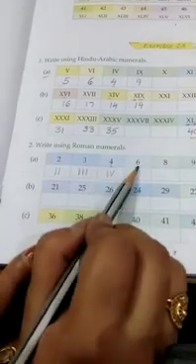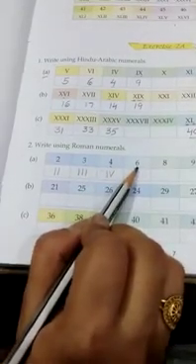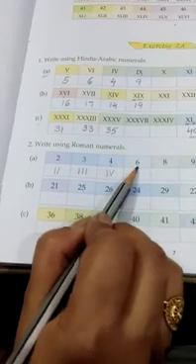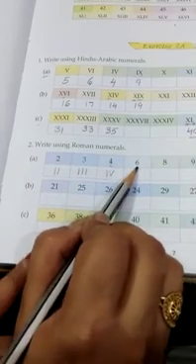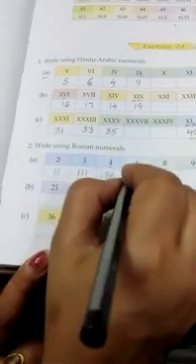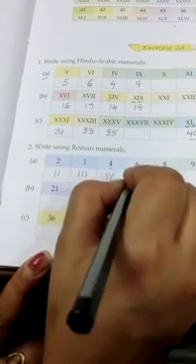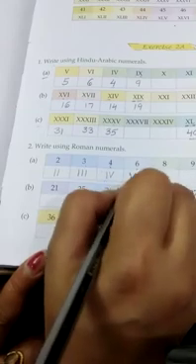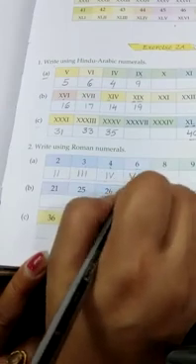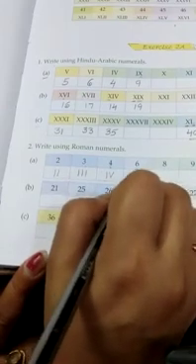Now 6. 6 will become 5 plus 1. How we will represent 6 in Roman numerals? That is VI. Because 5 will be represented by V and 1 will be represented by I. So this will become VI.